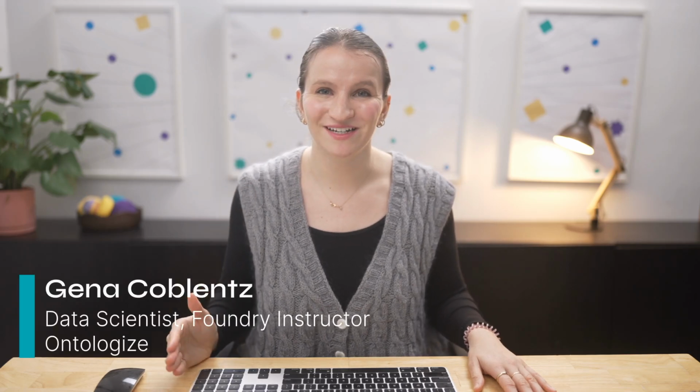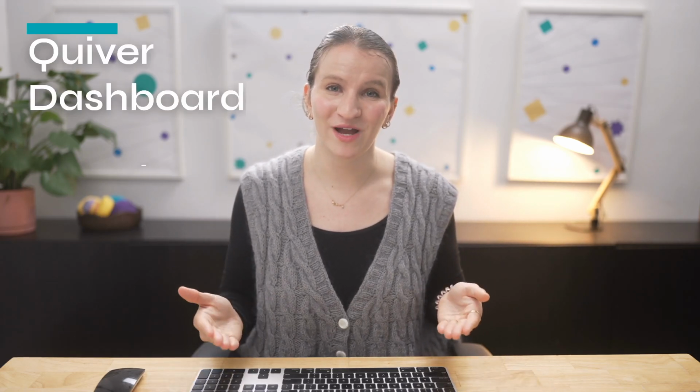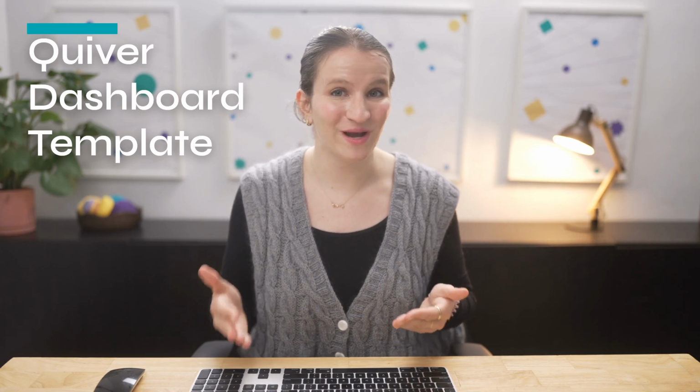Hi, I'm Gena, and today I'm going to be walking you through how to create a Quiver Dashboard template that you can then insert into a workshop module, and then finally use to create a Notepad document template that you can use to generate Notepad documents with the click of a button.